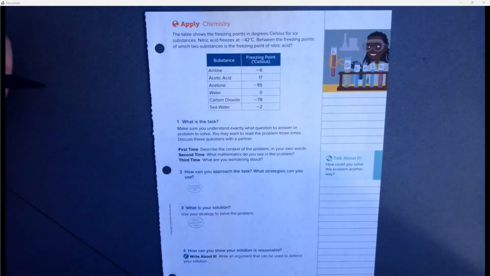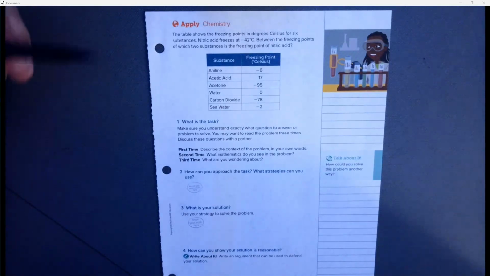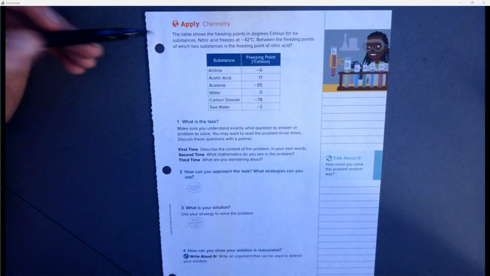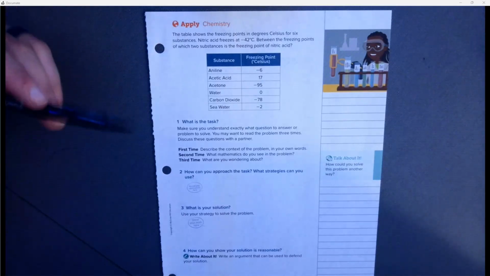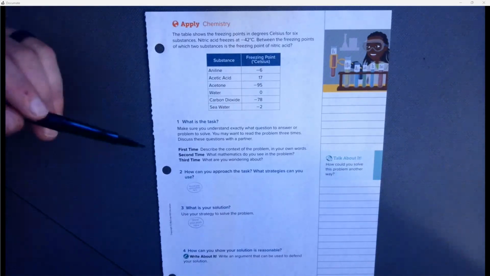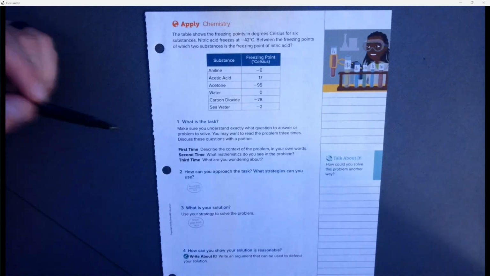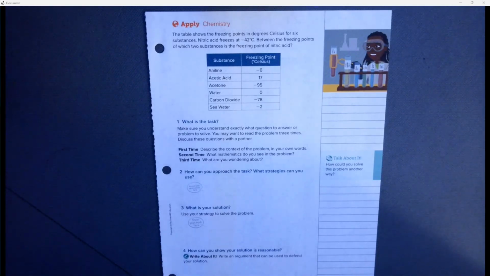Well, we would need to order them from least to greatest, or from greatest to least, just one way or the other, so we know an order and where nitric acid would fall in that list. So I'm going to order it from least to greatest. Well, I know numbers that are less are more to the left on a number line, and they are further away to the left from 0. They may have a larger number of more magnitude, but the negative sign makes them lesser in value.